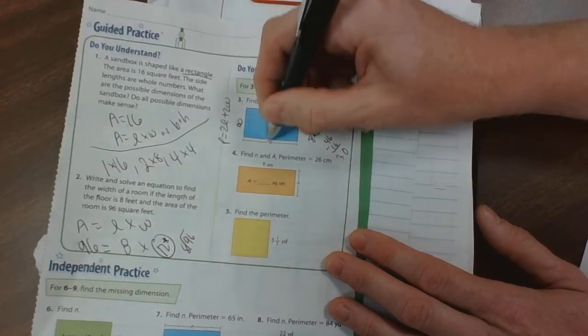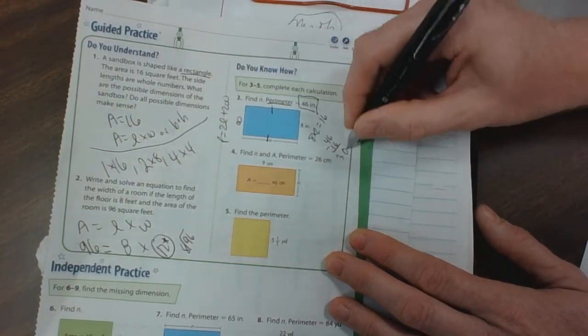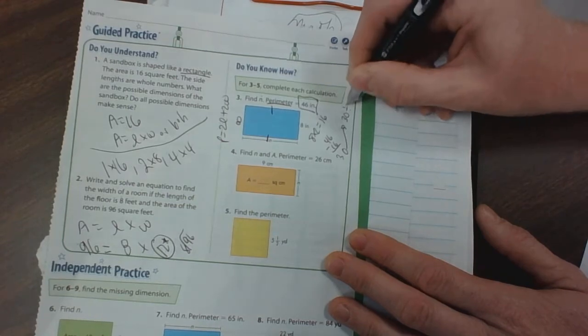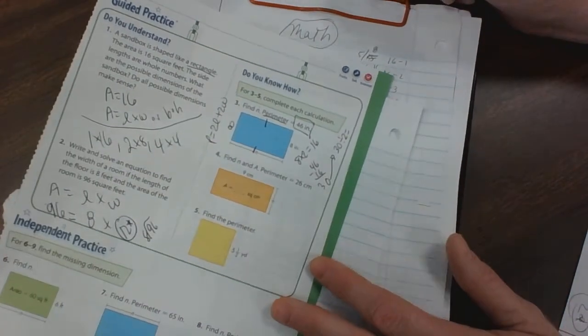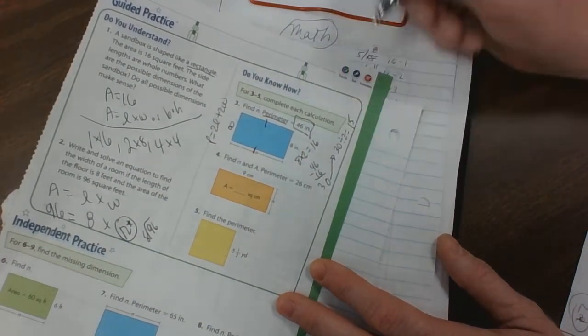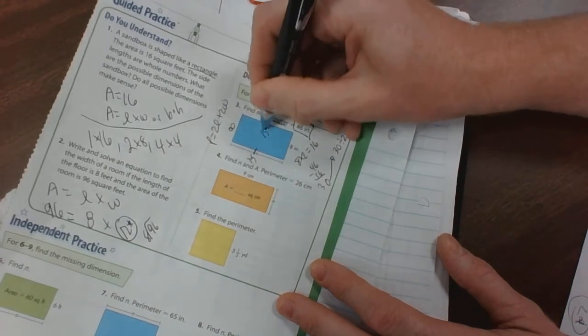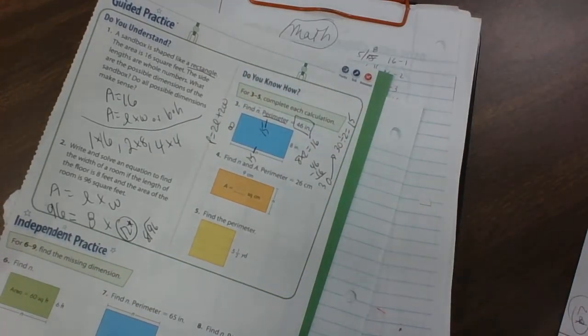30. How many sides remain? 2. So take 30 and cut it in half. What do you get? 15. And that's going to be your n. If they asked us to do area here, we would do 15 times 8. But this was all about perimeter.